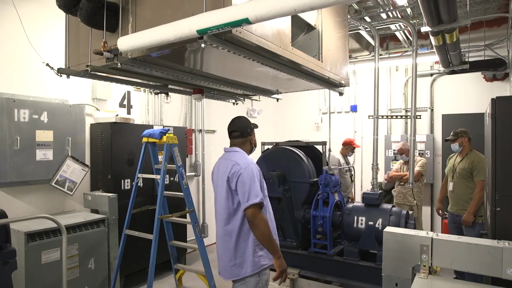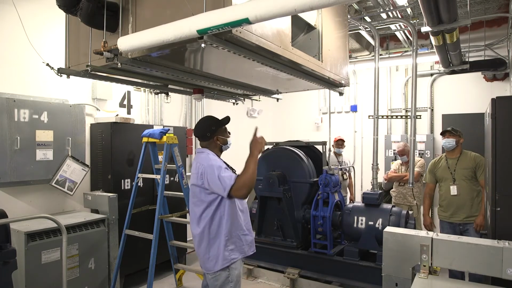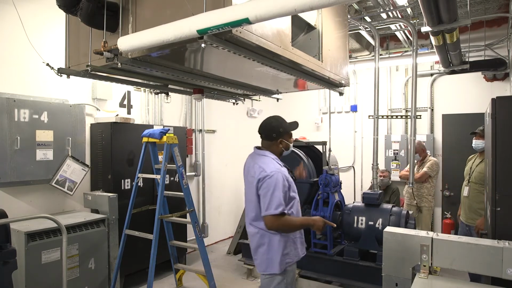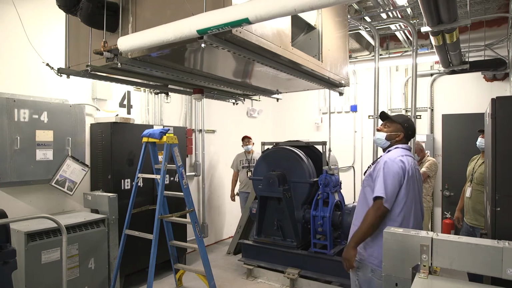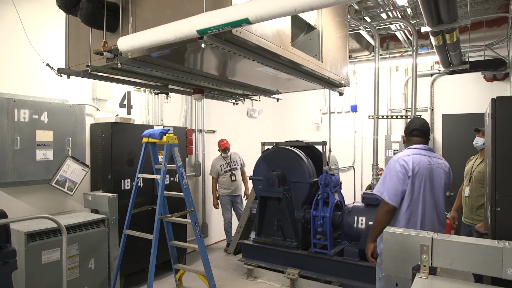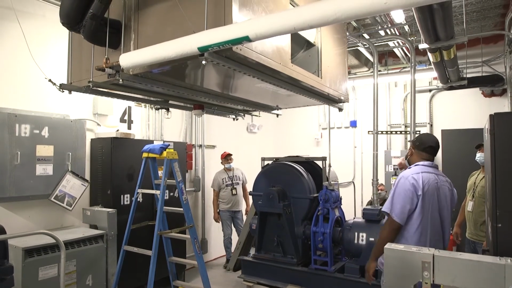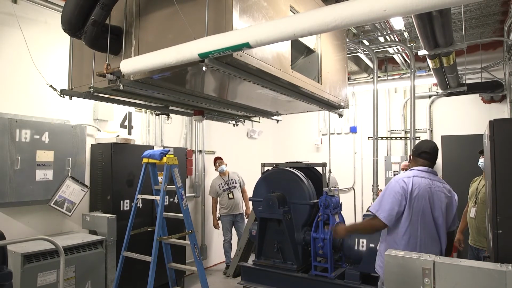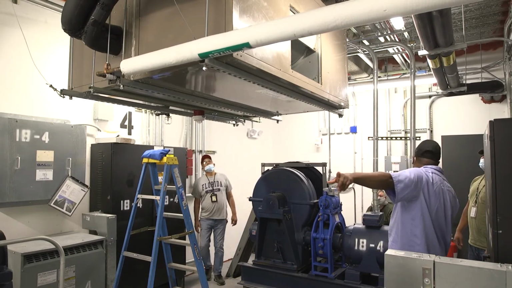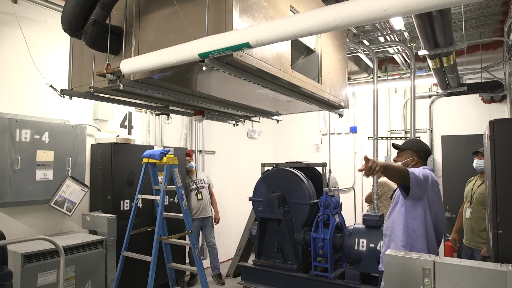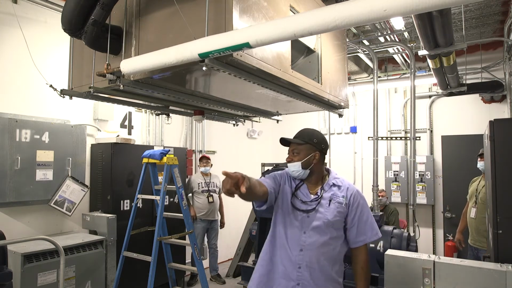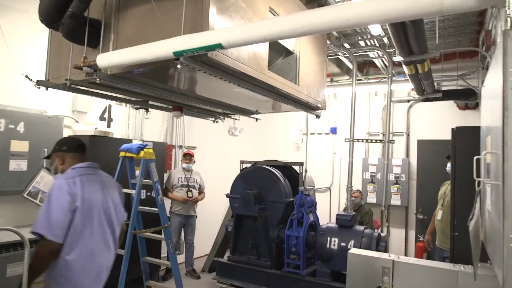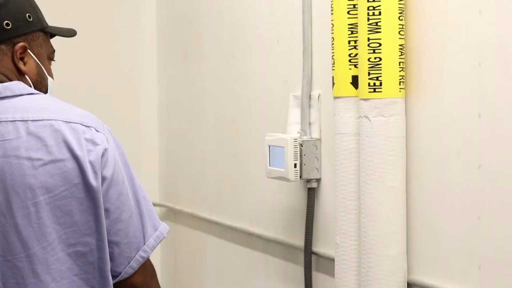Okay, guys, so this is the evaporator section. This is a two-pipe system, so most likely it's like a 7.5 ton. The first thing we're going to do is turn it off from over here, where the thermostat is located behind us.